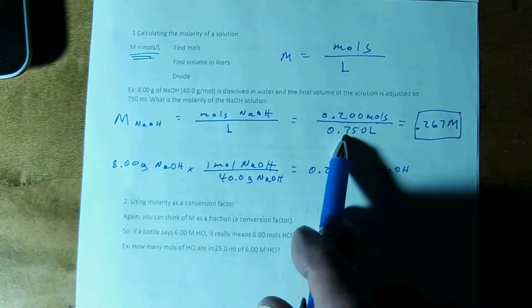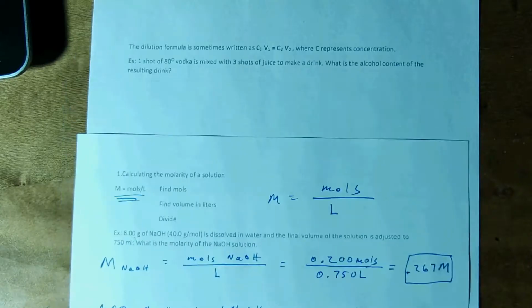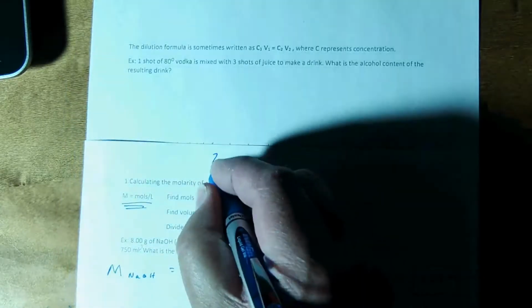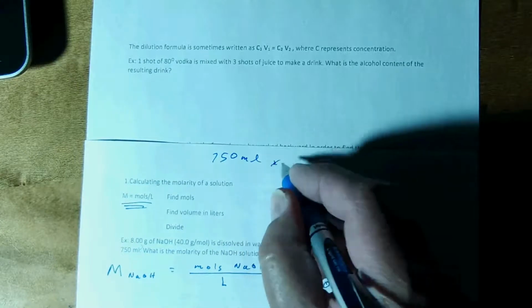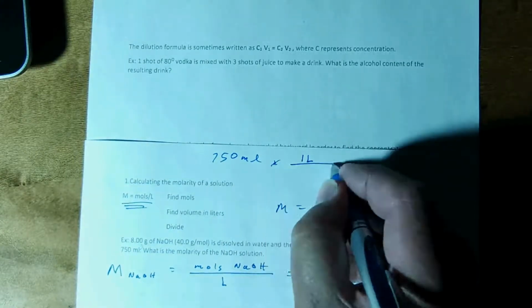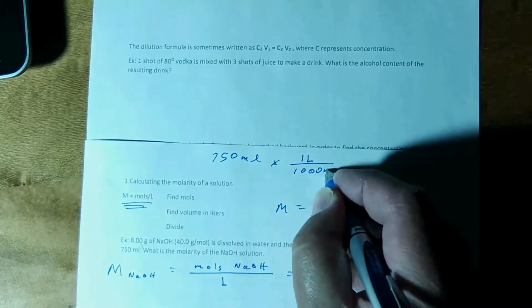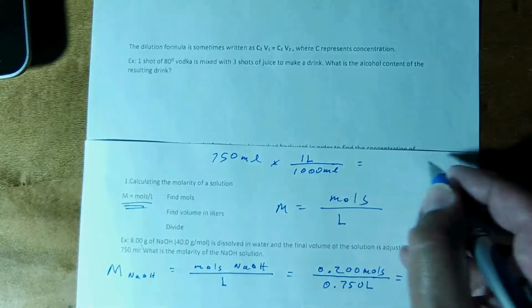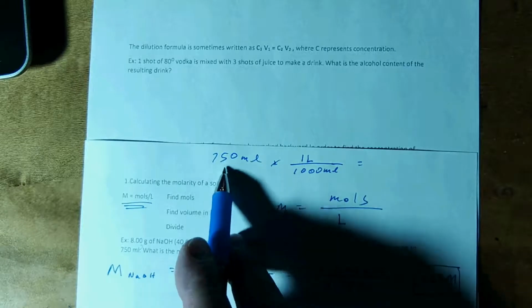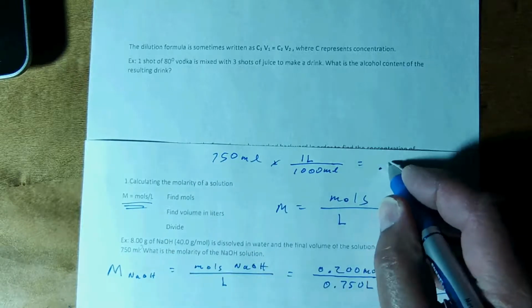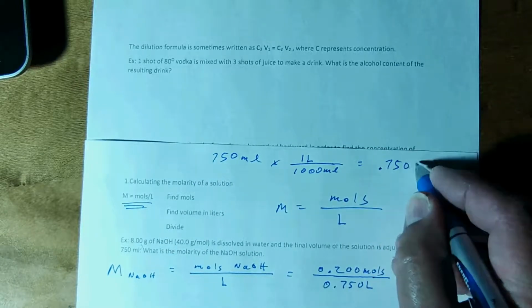If you couldn't do this one in your head, all we did there was 750 milliliters, 1 liter for every 1,000 milliliters. So all we're doing is scooting this decimal point over 3 times, and it's 0.750 liters.